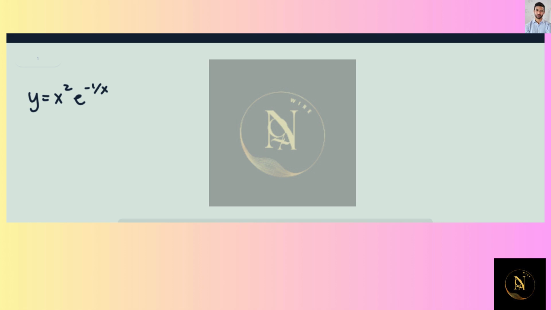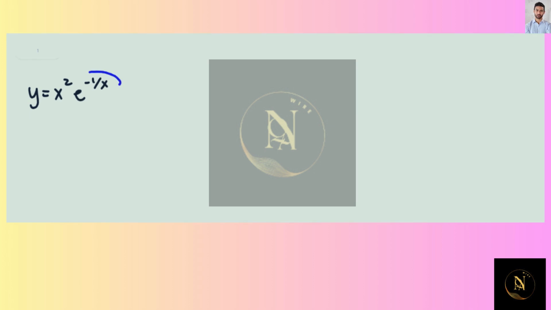Here we have a function that's a product, so we're going to end up using the product rule to differentiate it. And before I start that, I'm going to rewrite the e to the -1 over x power. So we're going to write this as x squared times e raised to the negative x to the -1. That'll make it easier to differentiate. Okay, so for the derivative, we're going to use the product rule.